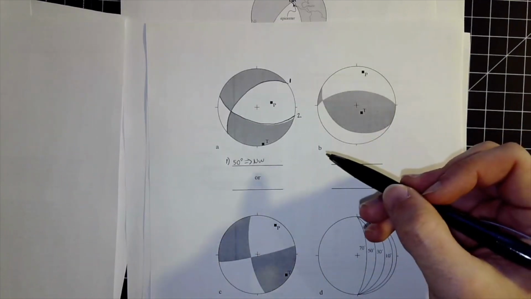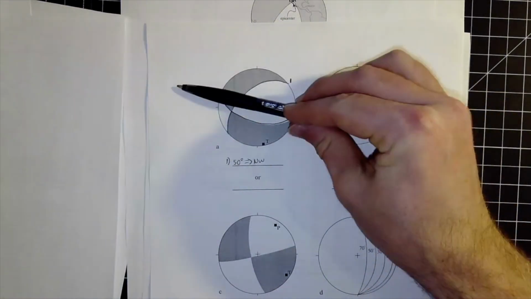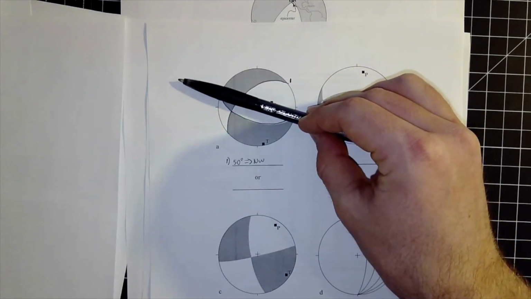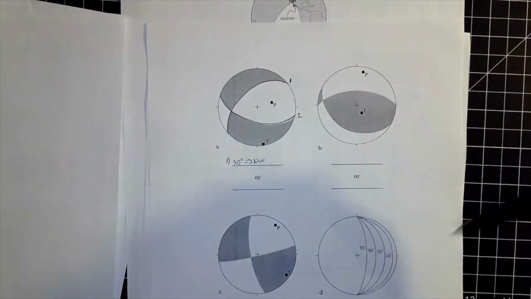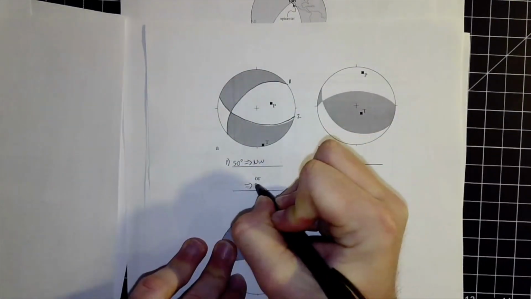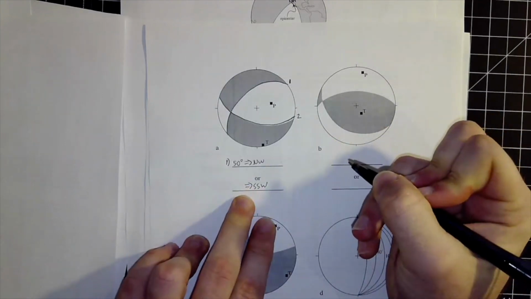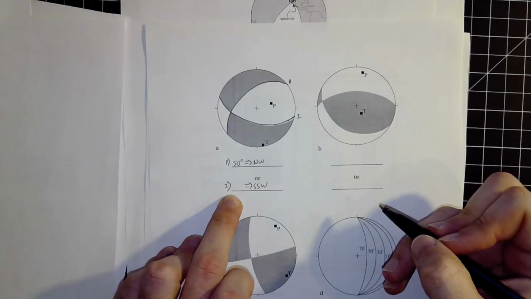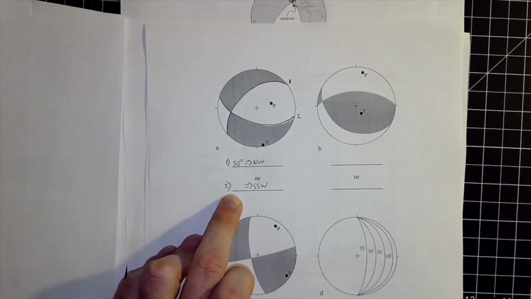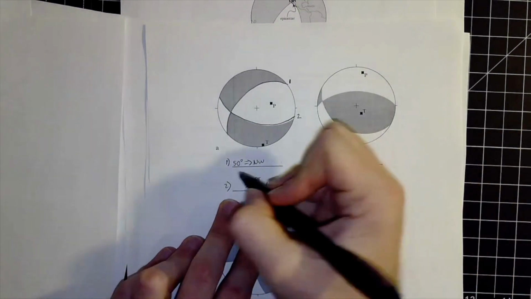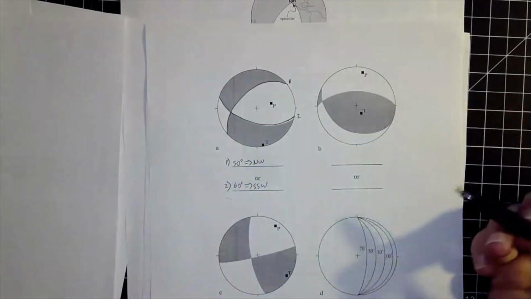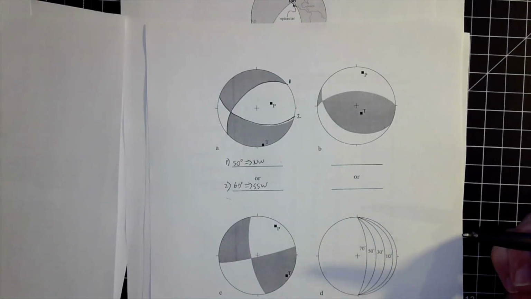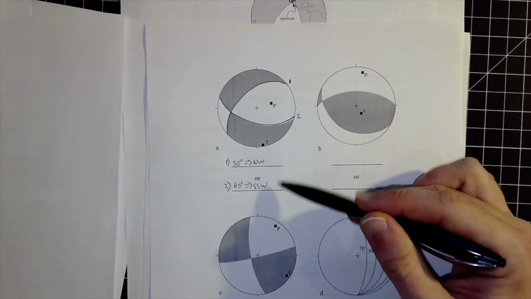And we need to get the other one. So the other one, 2, is striking this way, dipping down to the south-southwest. And it looks a bit steeper, and so I'm going to say it's more like 60 degrees. Just estimating. A little bit more than 50, a little less than 70. Something like that. So now we need the slip senses on these two.